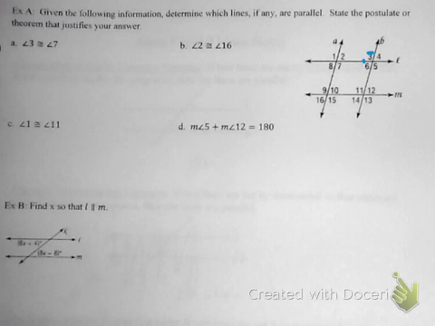Oh, that's going to cover it up. Angle 3 and angle 7. So if those two are congruent, what can we justify? Those two angles are what kind of angles? Hopefully somebody said alternate interior. So they're alternate interior angles.